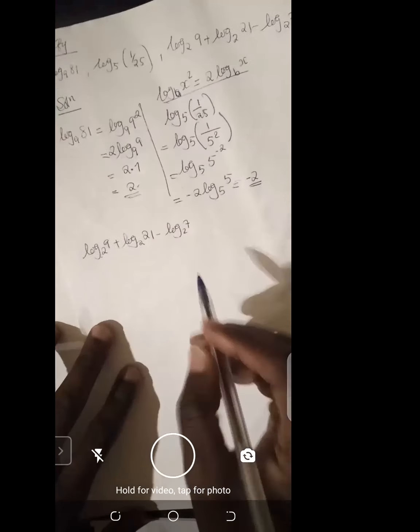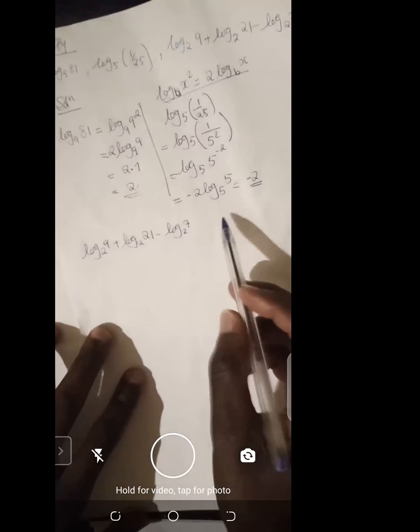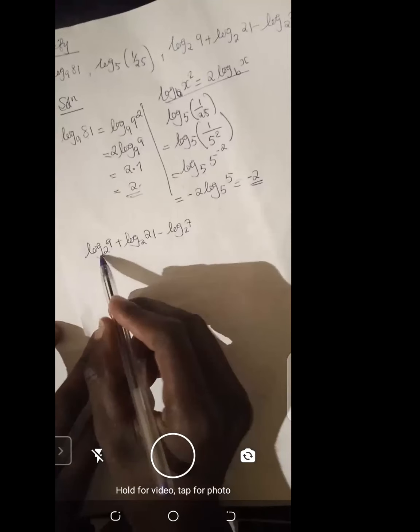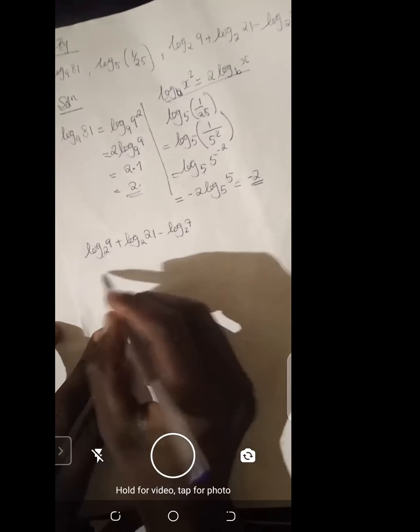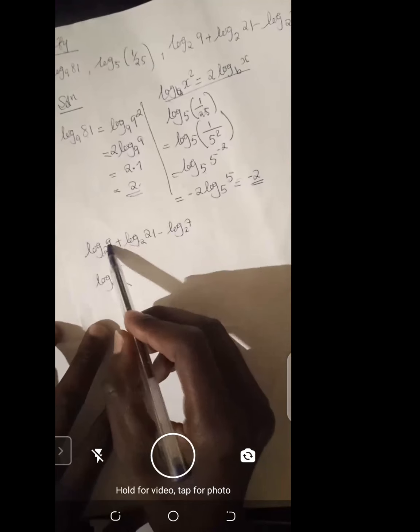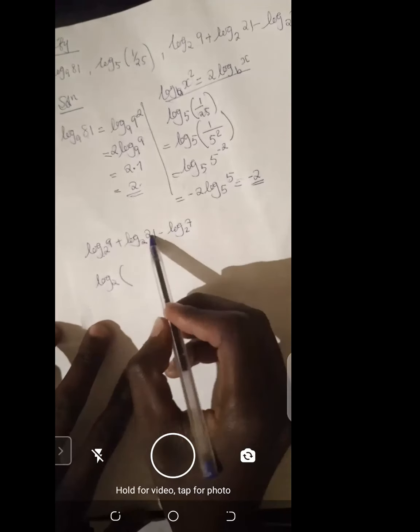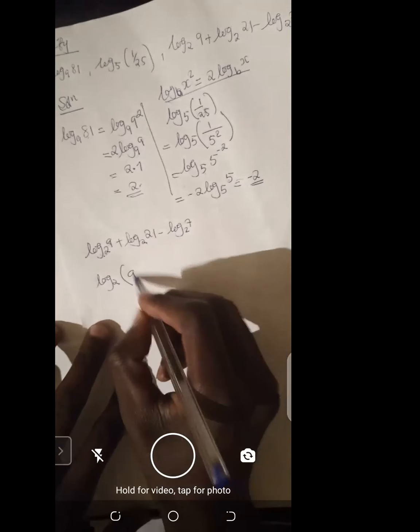Using the rules of logarithms, you can factor out the log to the base 2. When you have a plus and the bases are common, you multiply, so you have 9 by 21.